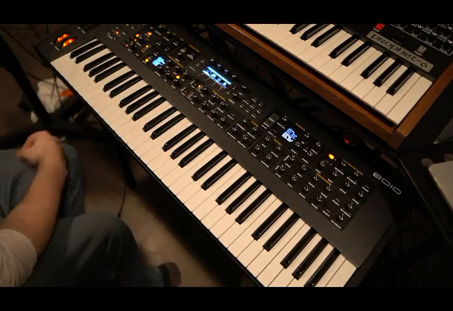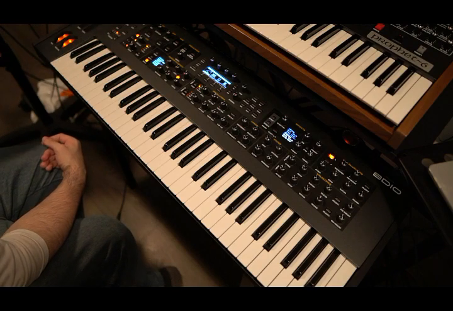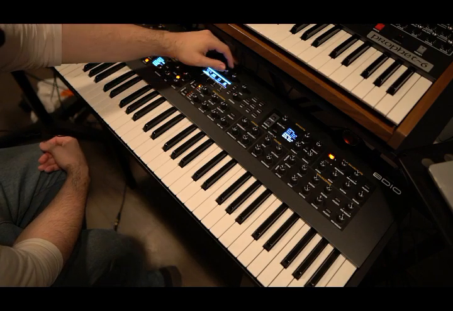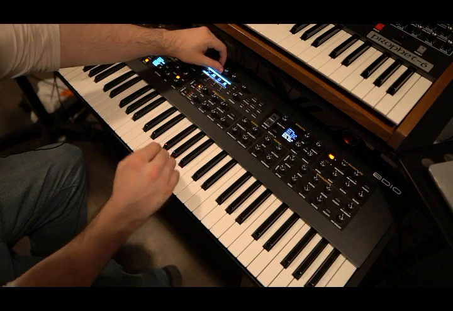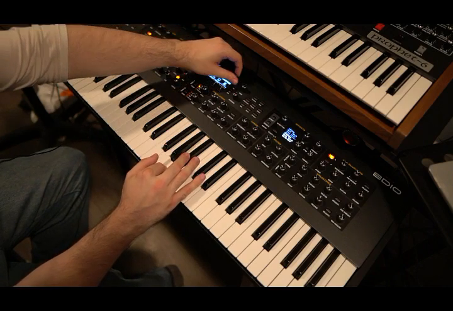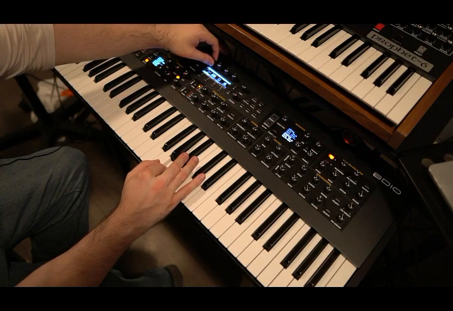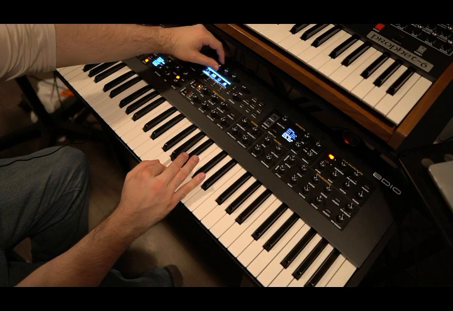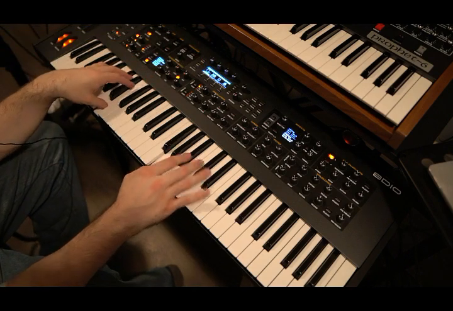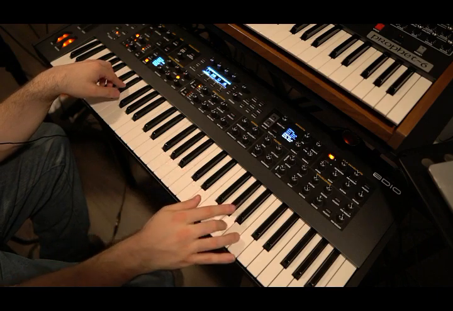So the modulation is so subtle, you can barely hear it. I mean, you can get it to where you can hear it.